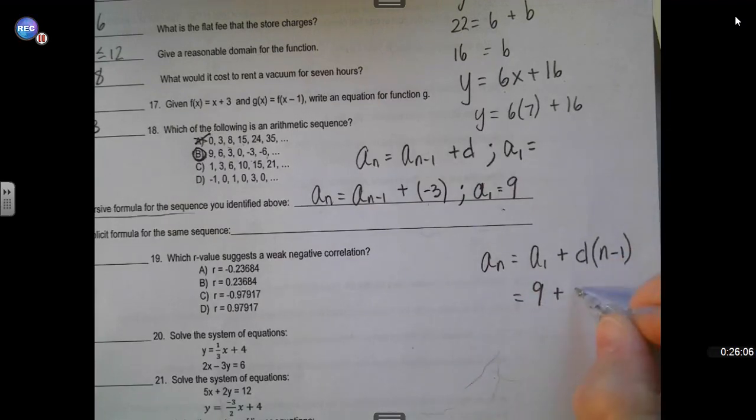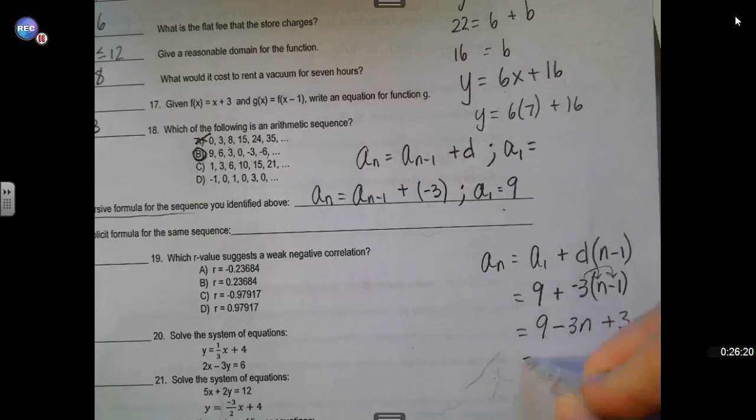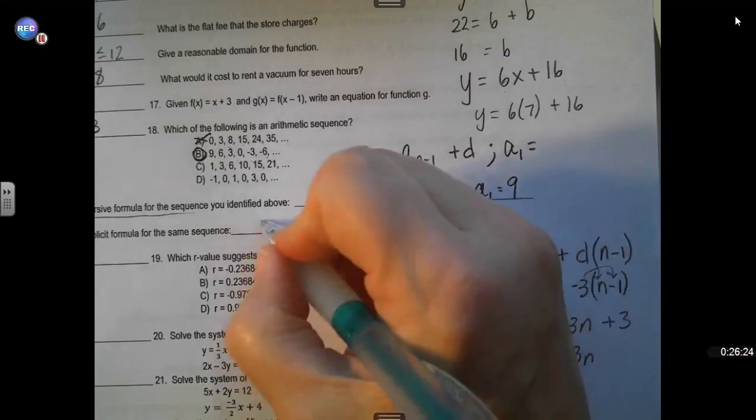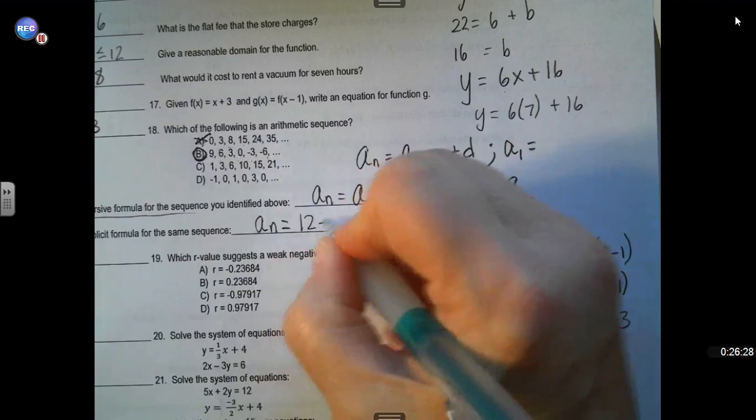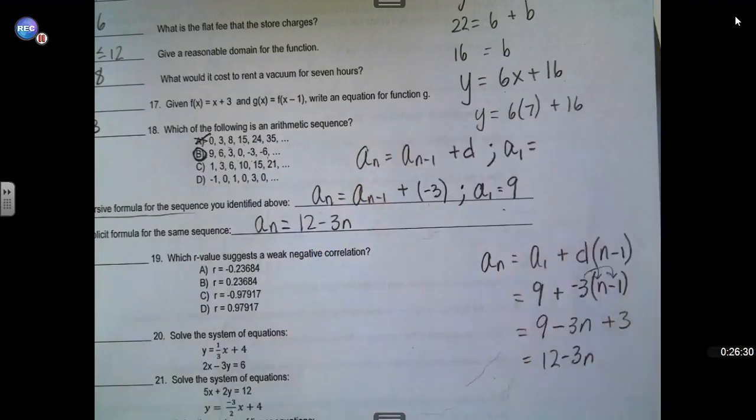I plug in d, which is -3, and then I simplify that equation. So I distribute the -3. I get 9 minus 3n plus 3. So I get 12 minus 3n, and that's my explicit formula. A sub n equals 12 minus 3n.